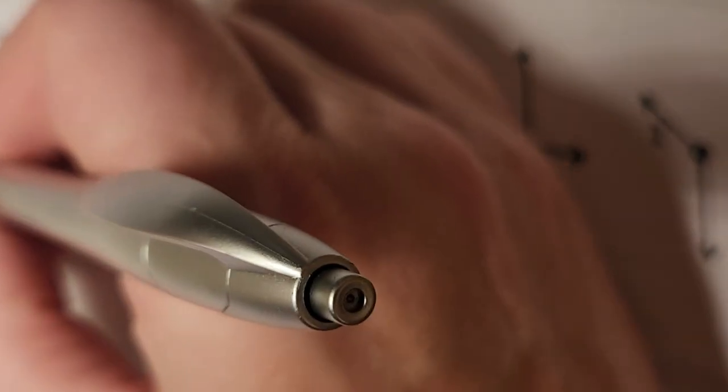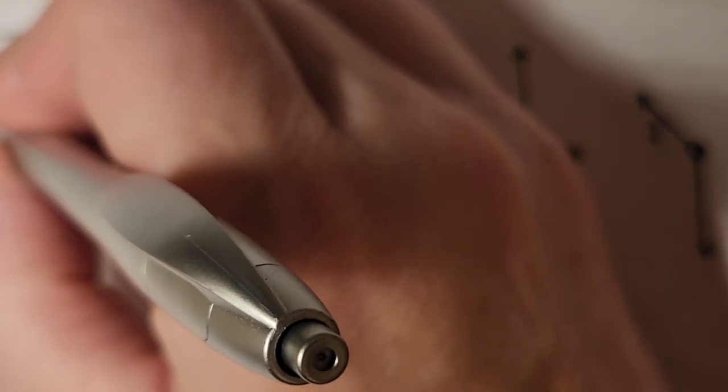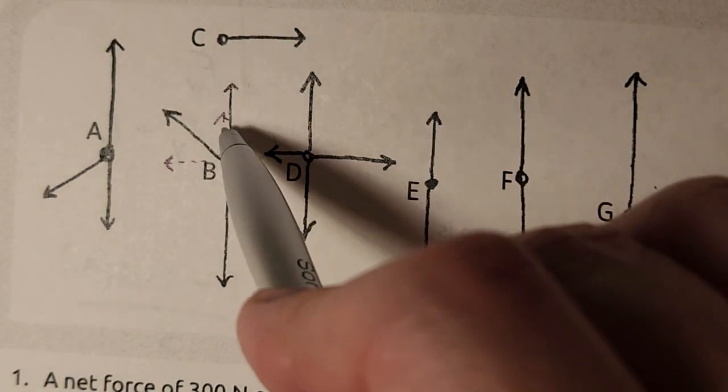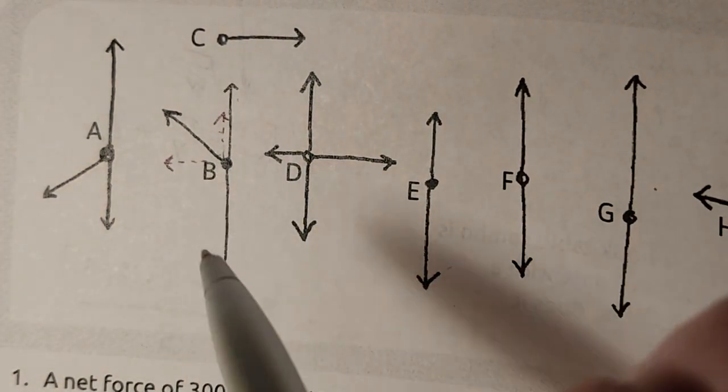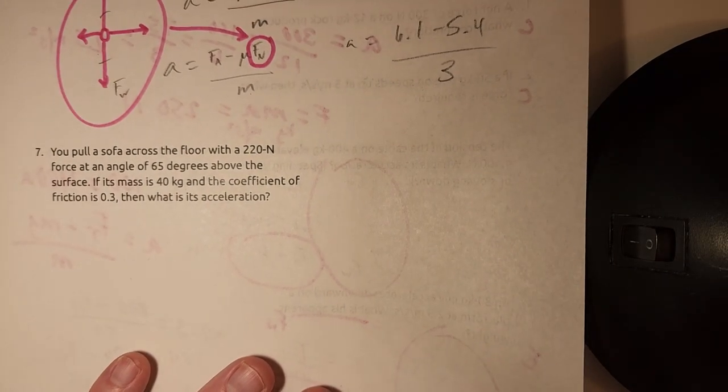Situation B right there. But situation B we can go in and we can remind ourselves that we would have components here. Components are added to situation B. So we have two vertical forces, one horizontal force, and we of course have a weight force. So sorry if you can hear my dog barking in the background. Now this is going to be really important as we do problem number 7.